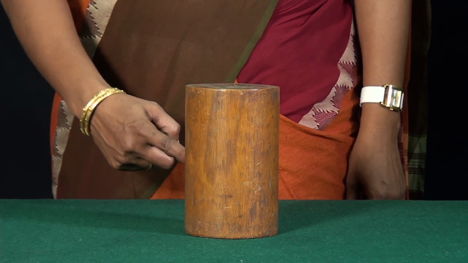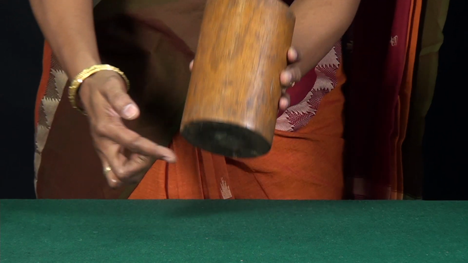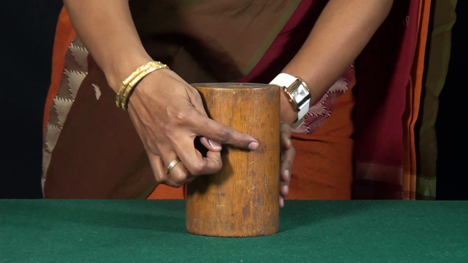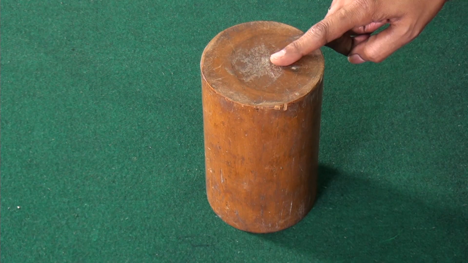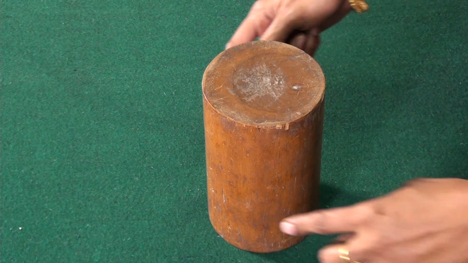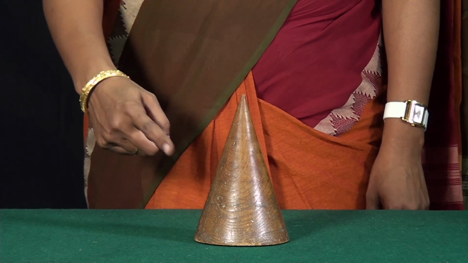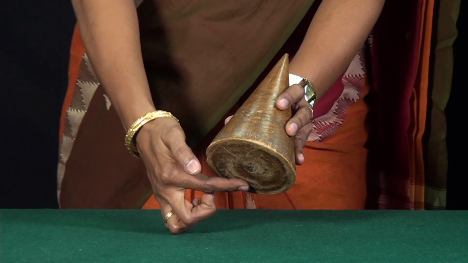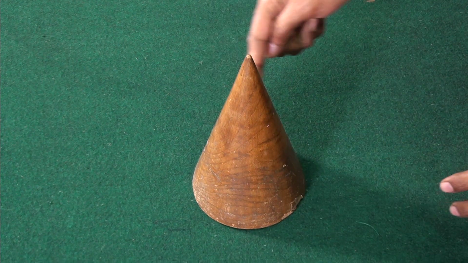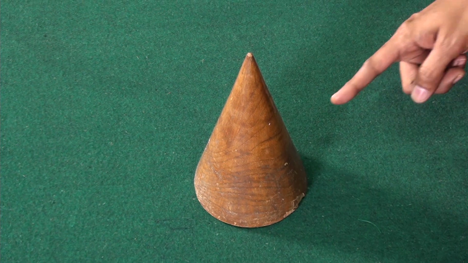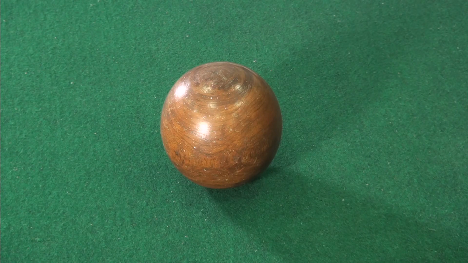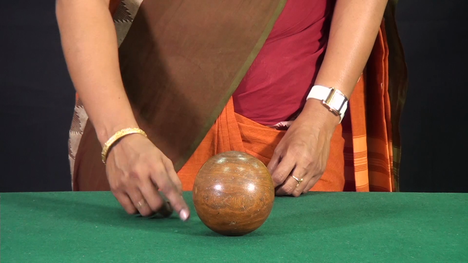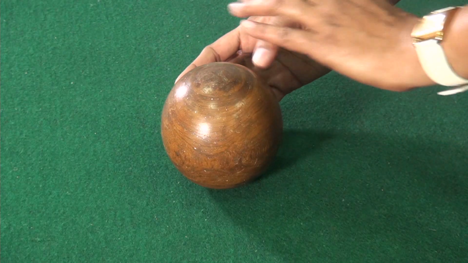Now look at this cylinder. It has a base and a lateral surface and a top where all the surfaces are curved. Next, look at this cone. It has a base, a lateral surface, both of which are curved surfaces. Moving on to the sphere, what can you see? It has only curved surfaces throughout.